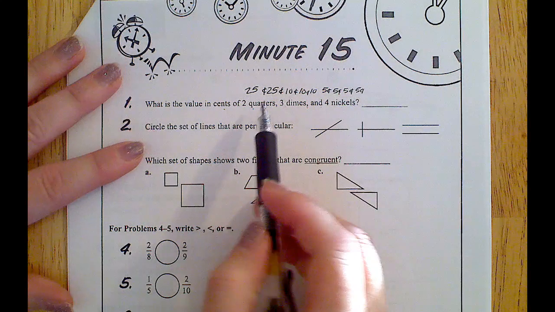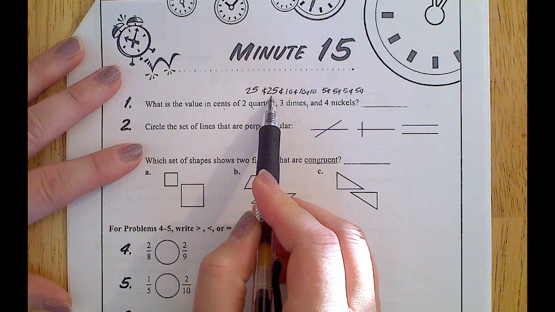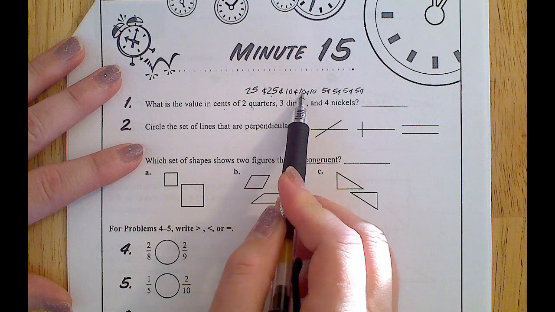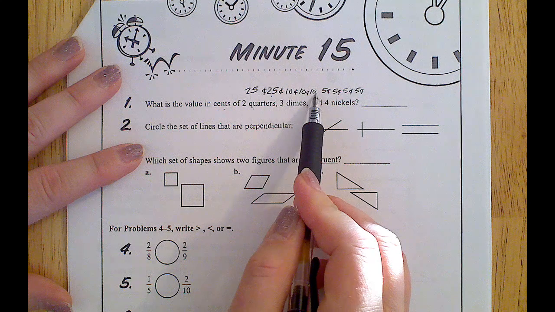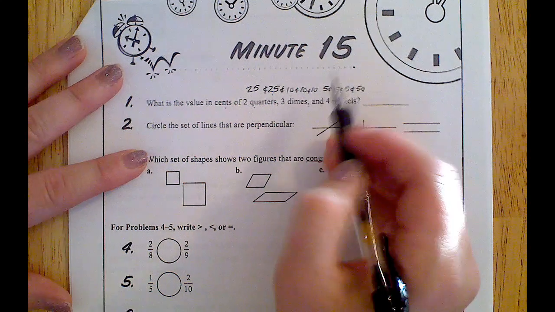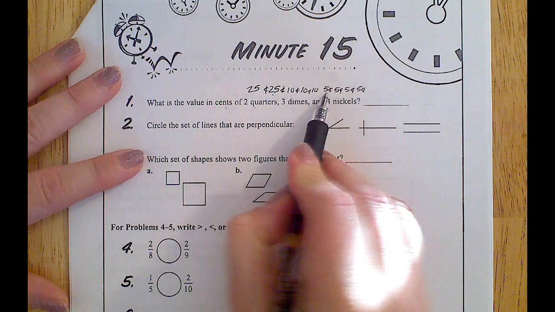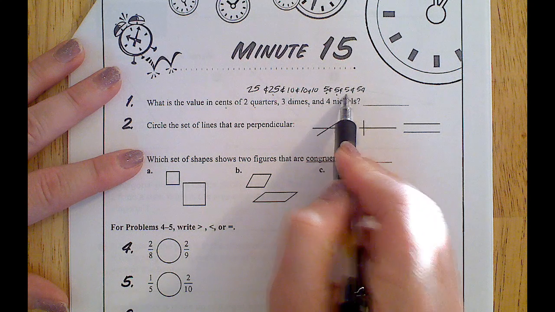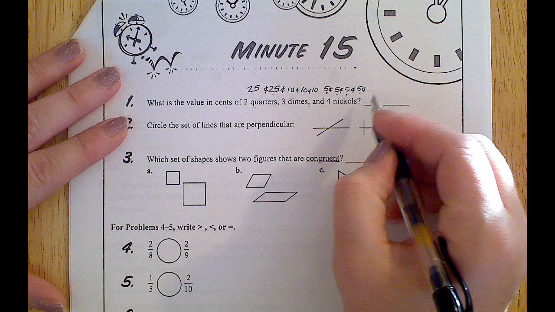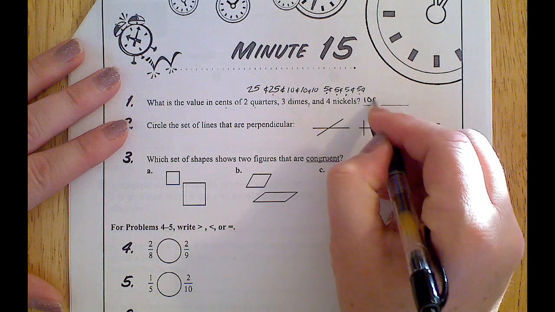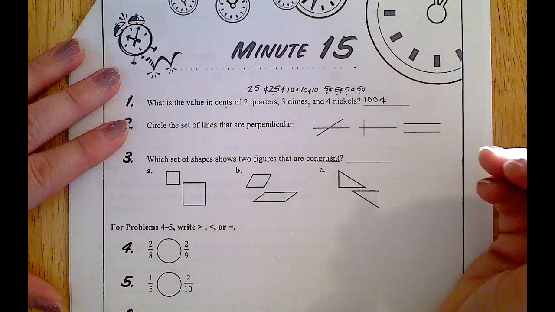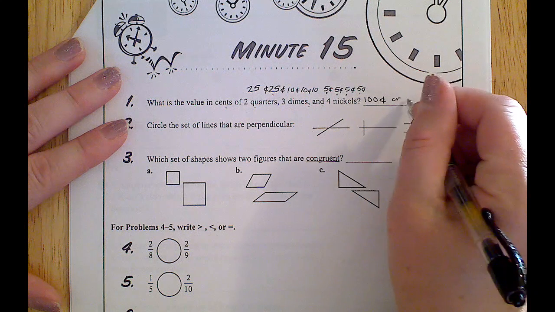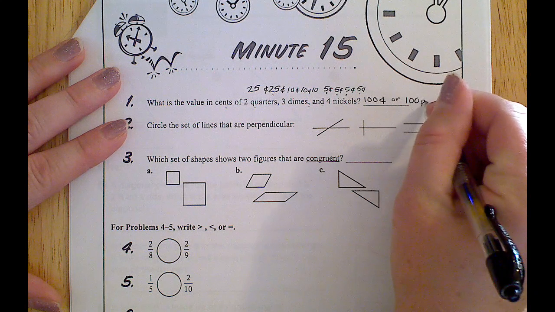So I know that 25 and 25 is 50, plus 10 is 60, plus 10 is 70, plus 10 is 80. And now I'm going to count 85, 90, 95, 100. How many cents? It would be 100 cents. Or 100 pennies.